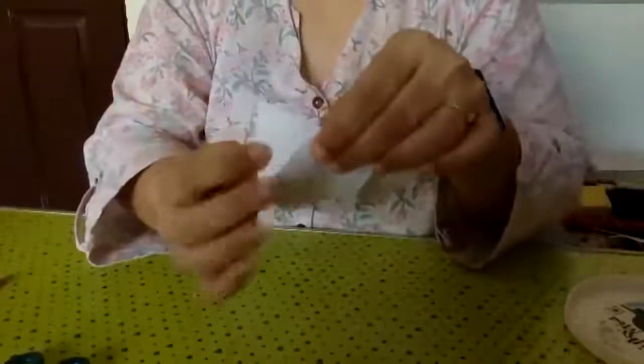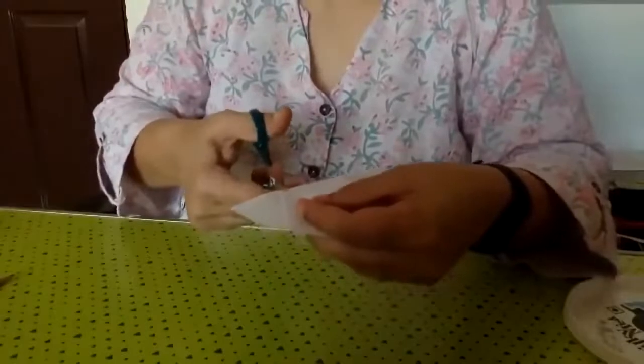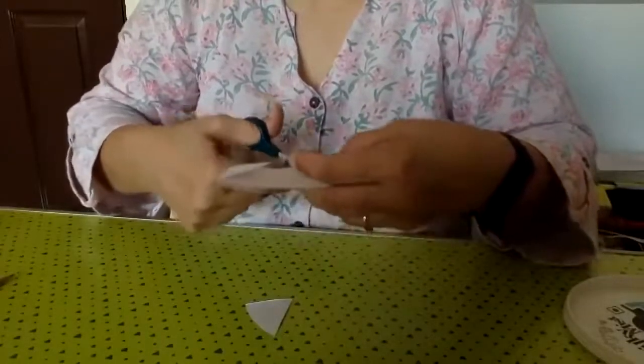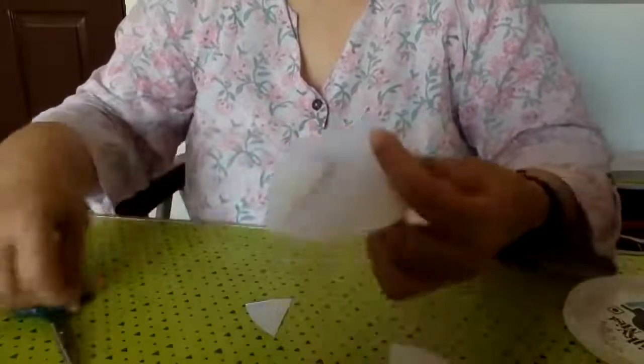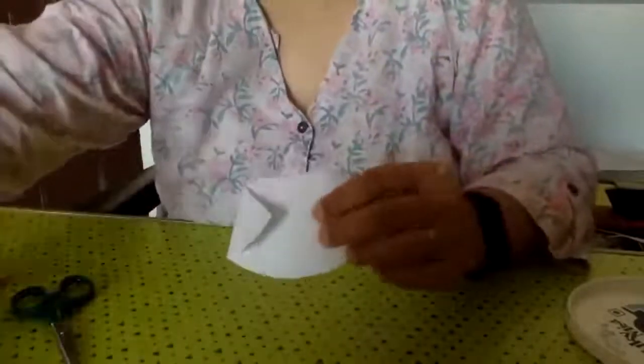Okay, and the flap which is there at the back, which is extra, we are going to cut it out. There. And now let's do some coloring.